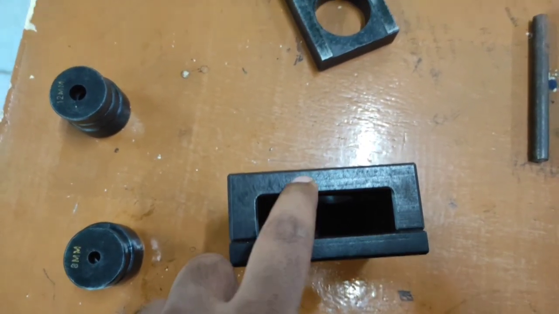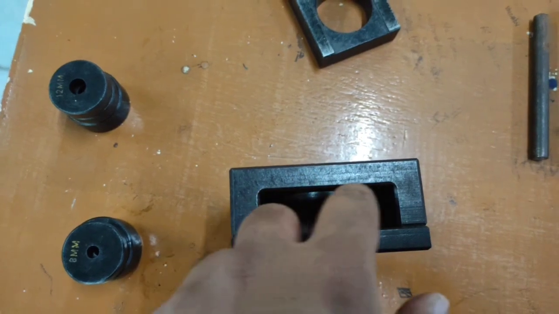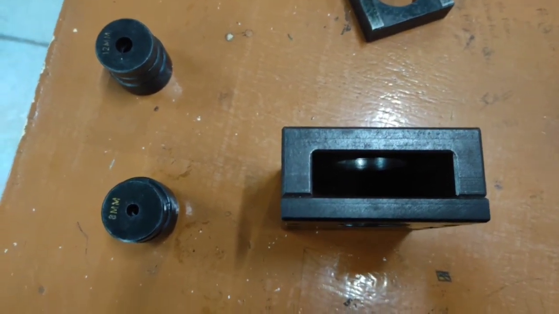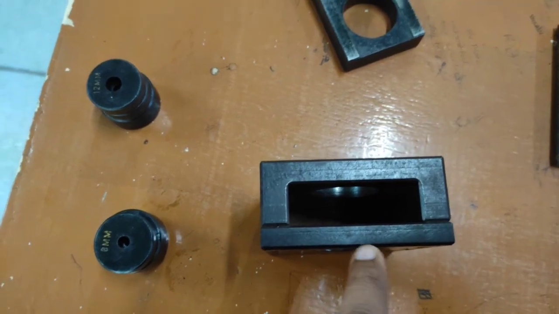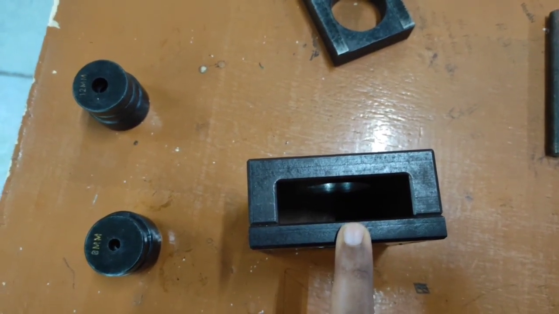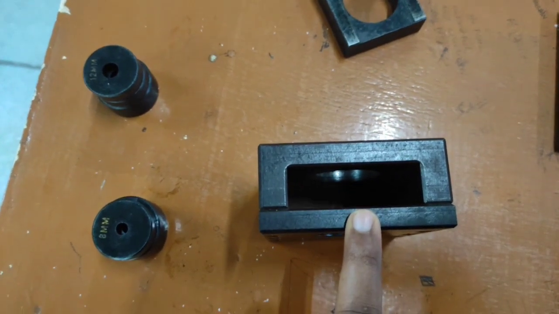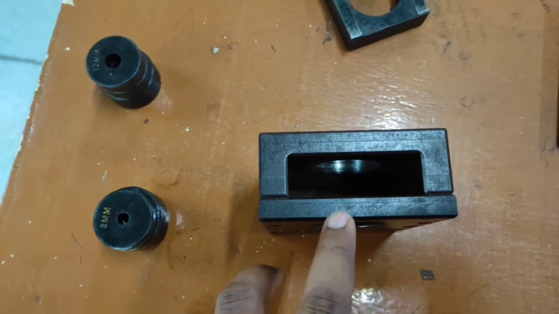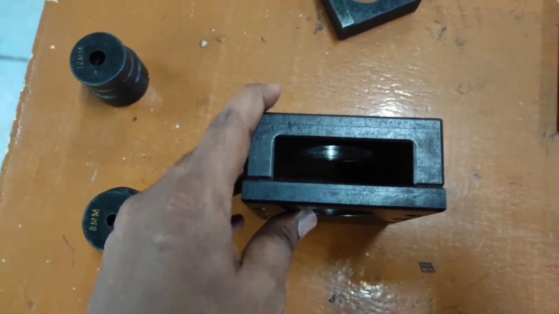So this is one side, and the other side is on this face. When this compressive load is applied, two shear forces are generated on either side of the fixture, and that induces the corresponding shear stress. That is why this particular experiment is called a double shear test.